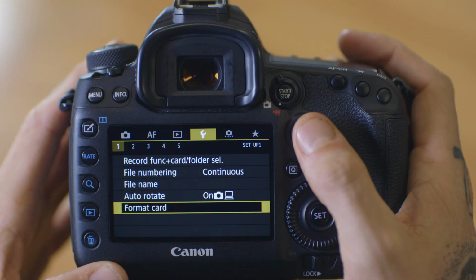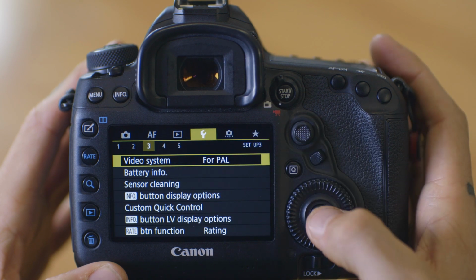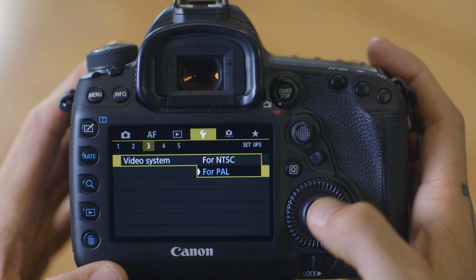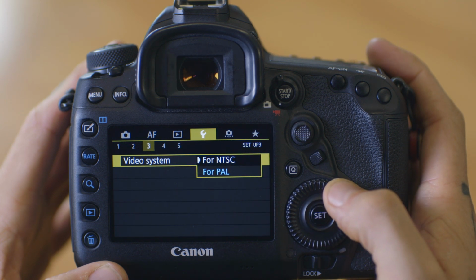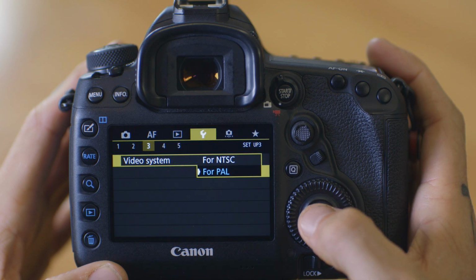What we're going to find here is, if we go into our menu settings, we go to the yellow third menu. You'll find there something called Video System. This will give you the option to shoot in PAL or NTSC. Now, if you're in Australia, you need to be shooting in PAL. This PAL setting will give you all of the 4K options that your camera is capable of.